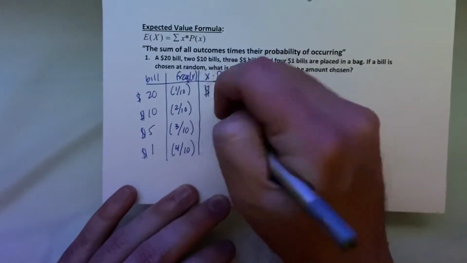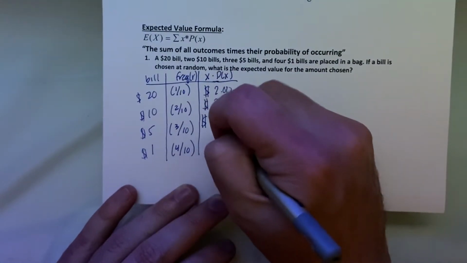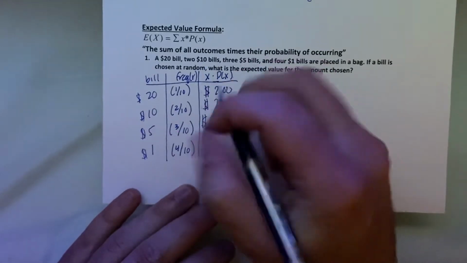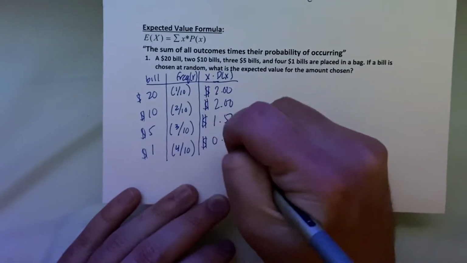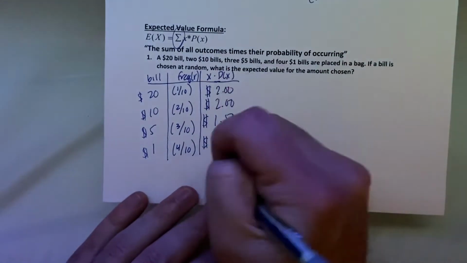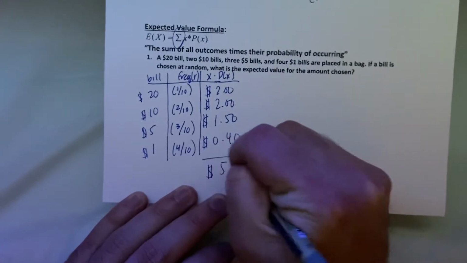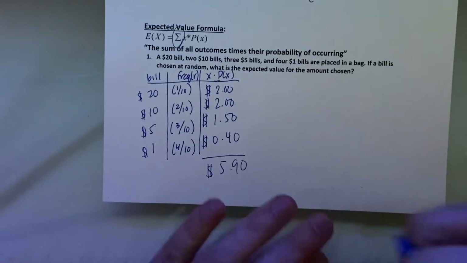10 times 2/10 is $2. 5 times 3/10 is $1.50. 1 times 4/10 is 40 cents. Now the sigma we've seen before is the sum. So I have to take this column and add them all together. If I do that, I get $5.90. What does that mean?